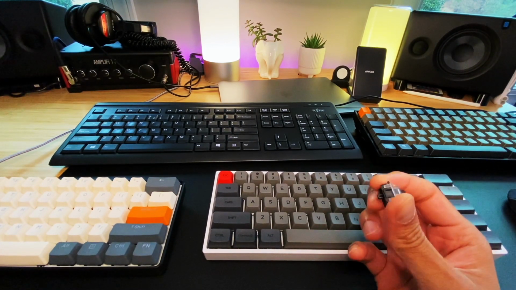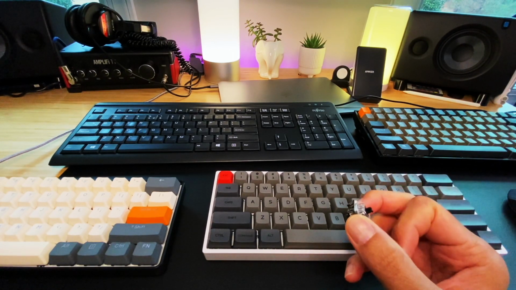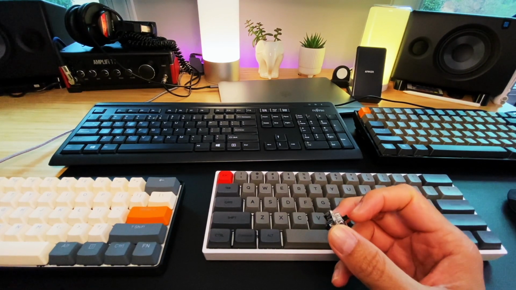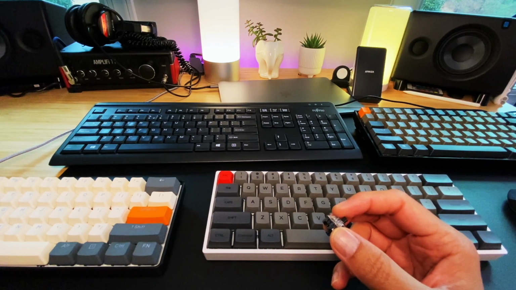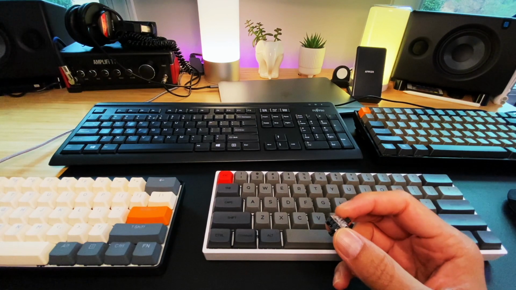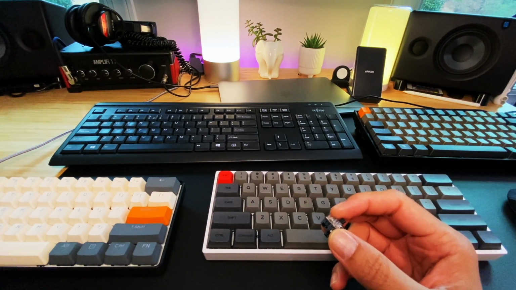Some people who are keyboard purists don't like optical switches because they think they're not true mechanical switches. But optical switches are considered faster and more reliable by some people. To me, the real difference comes down to the availability of the types of switches when you choose optical versus traditional mechanical switches.